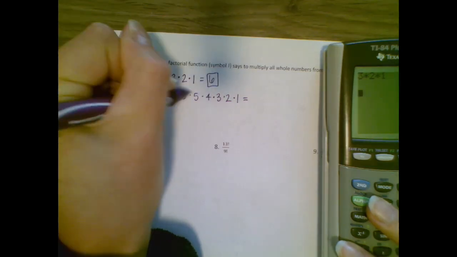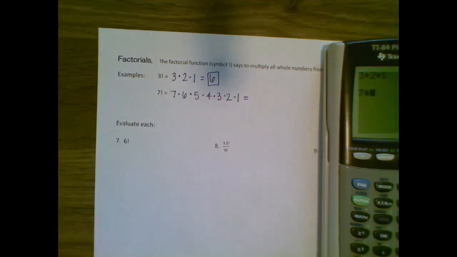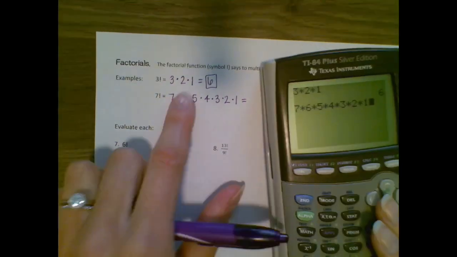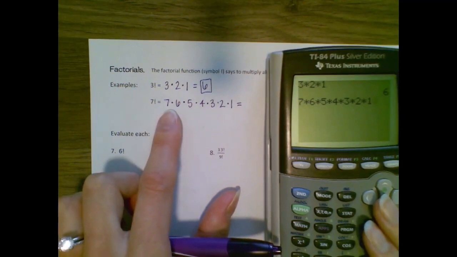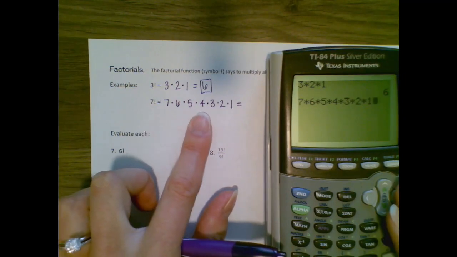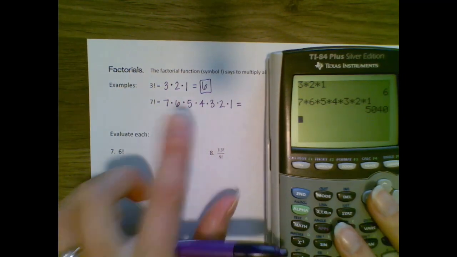Okay? 7, 6, 5, 4, 3, 2, 1. Now this one was easy for me to do in my head, but this one I'm not doing that in my head, so I'm going to type that in. Okay, and I got 5,040.